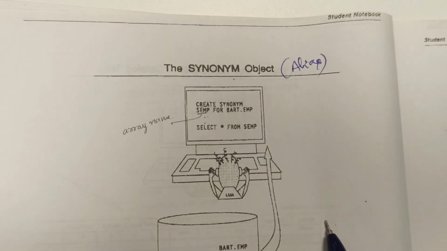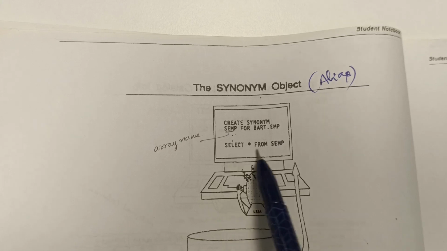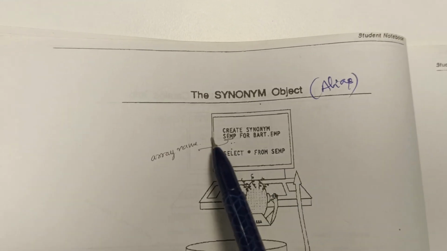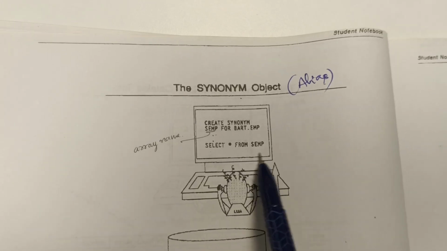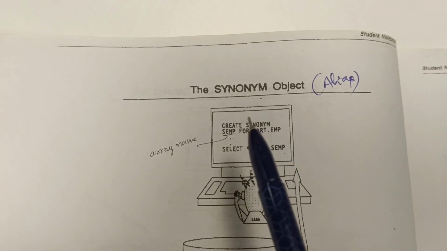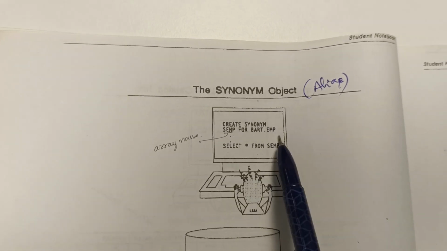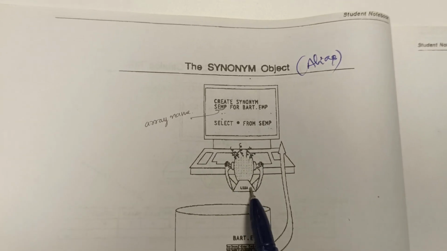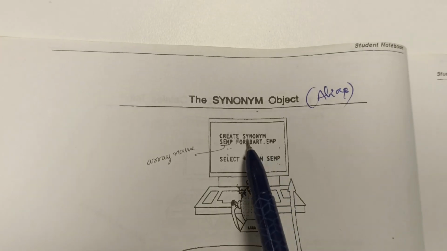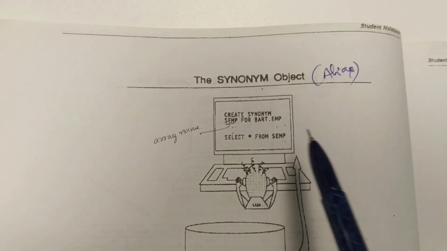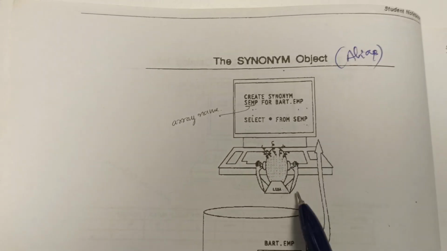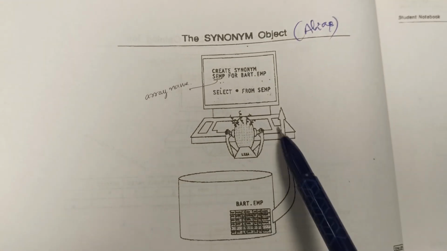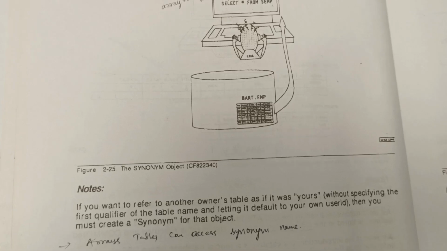Irrespective of bar.employee, I can directly give select star from SCMP. Unless you run this command first, you cannot directly give select star from SCMP. You have to create a synonym for this table, and only then can you access it here. I have given permission to Lisa earlier, so now Lisa can create a synonym for this table and directly access select star from SCMP, but it will refer to the bar.employee table only.